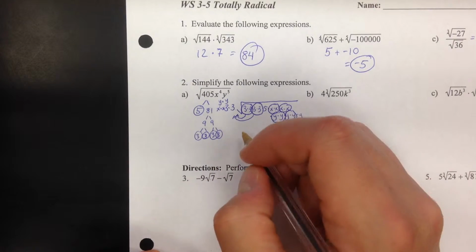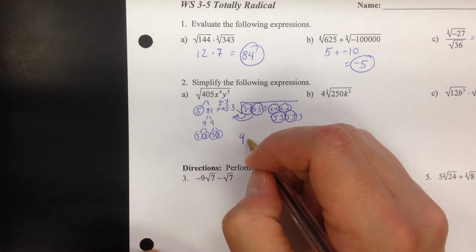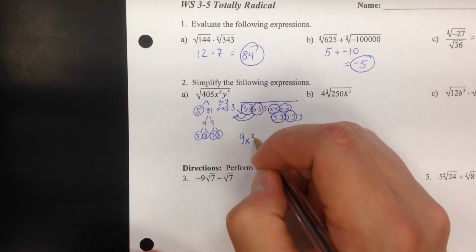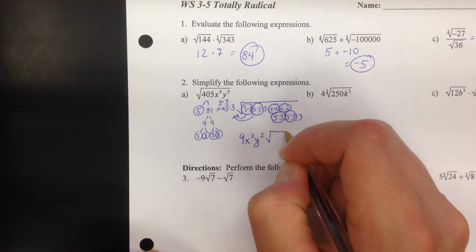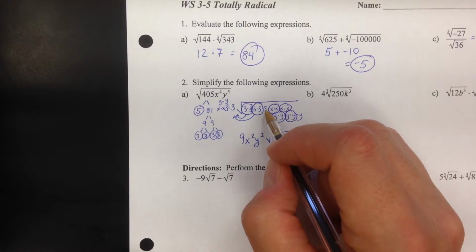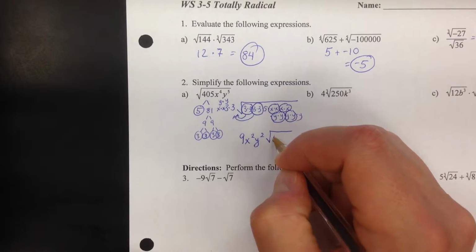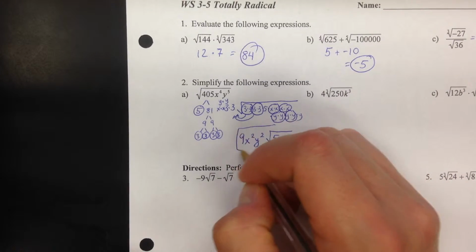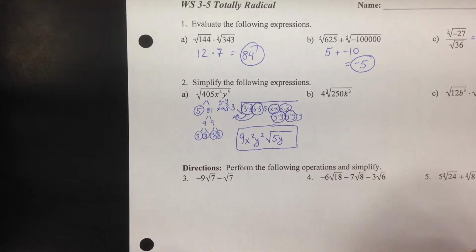So 3 times 3 is 9. X times x is x squared. Y times y is y squared. Now whatever I didn't pull out stays underneath the radical. So we still have a 5, we still have a y. So the answer is 9x squared y squared, square root 5y.